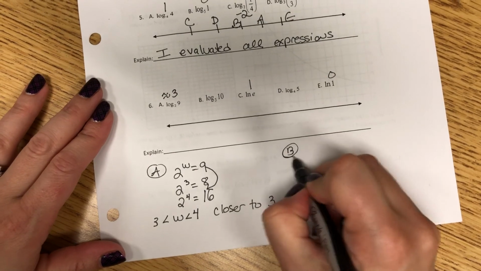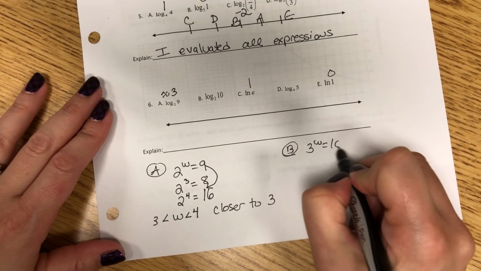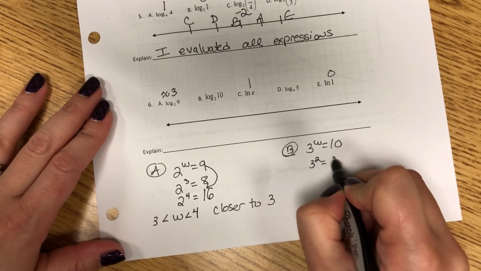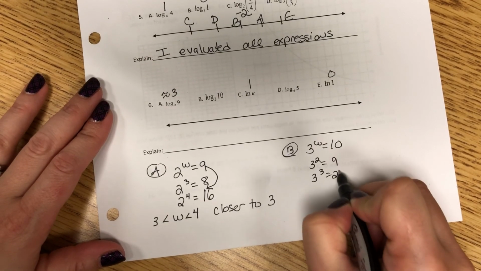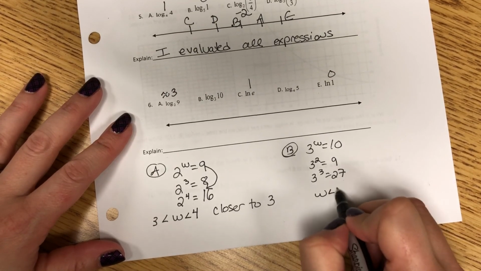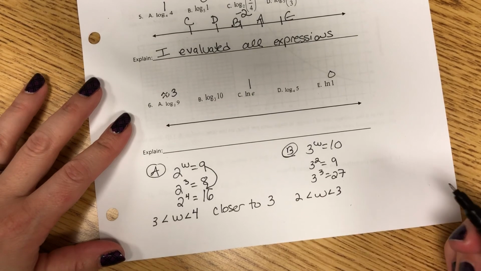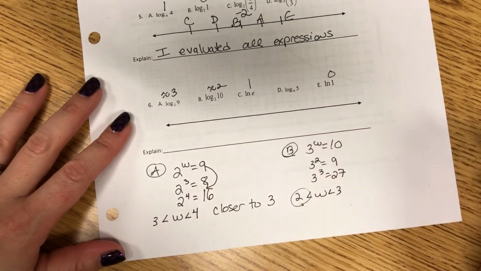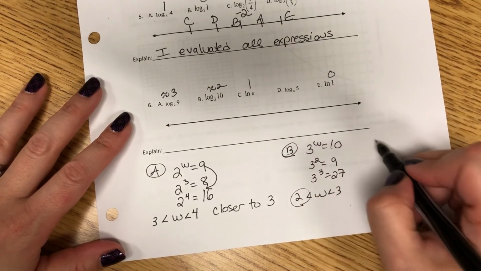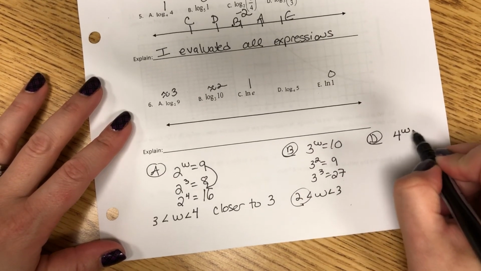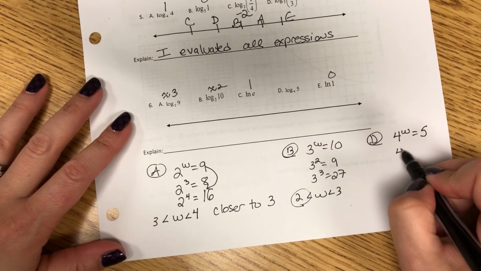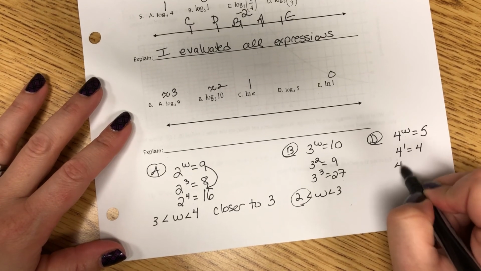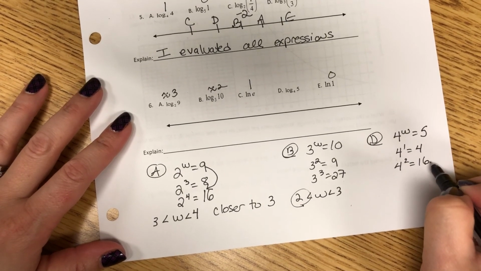For B, 3 to what power is 10? Well, 3 squared is 9, and 3 to the 3rd is 27. So the what power is between 2 and 3, but closer to 2. Let's say approximately 2. And for D, 4 to what power is 5? 4 to the 1st is 4. 4 squared is 16.